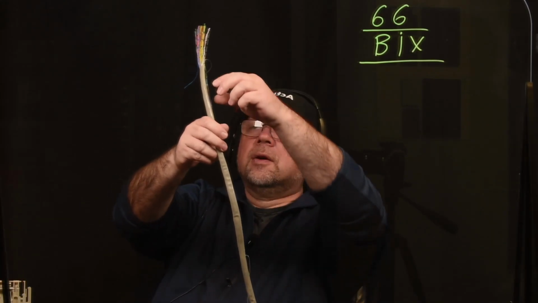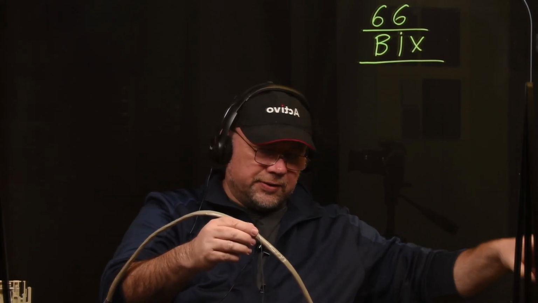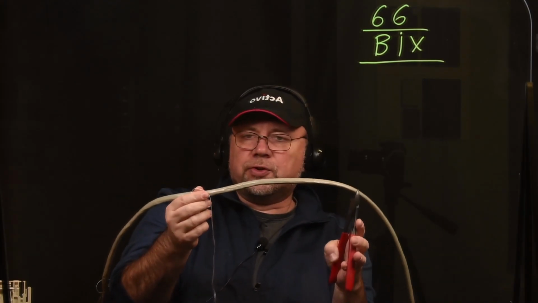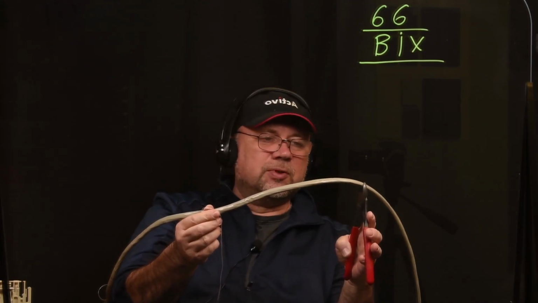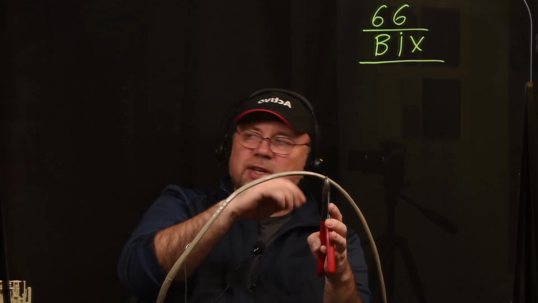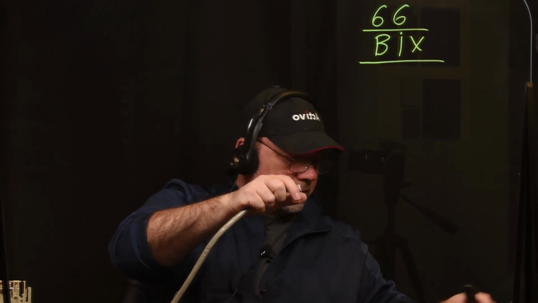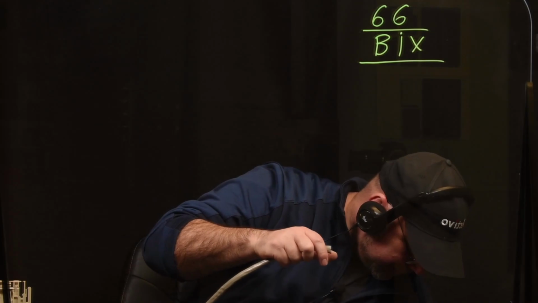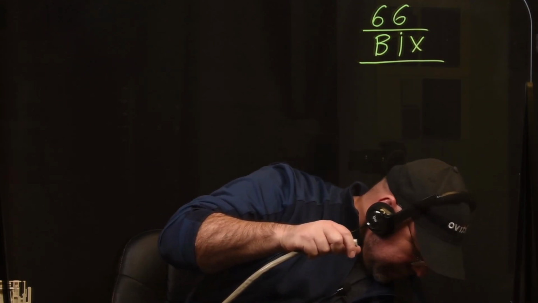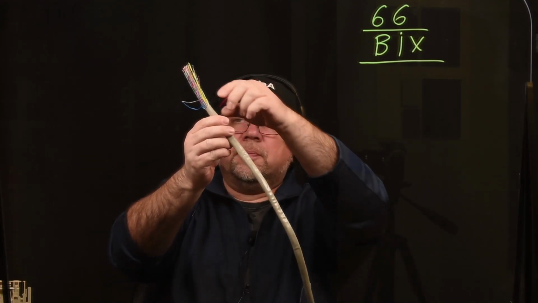Now, what we're going to do now is, okay, you know what? I'm just going to cut this here because, of course, this is going to go 200 feet somewhere, because that's the idea of terminating. But for the purpose of this exercise, I'm just going to cut this length right here. Okay. And just get rid of that so it doesn't get underneath the wheels of my office chair here. Okay, there we go. So now what we're going to do is peel the insulation.